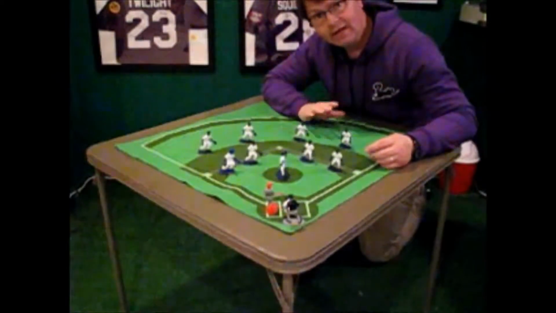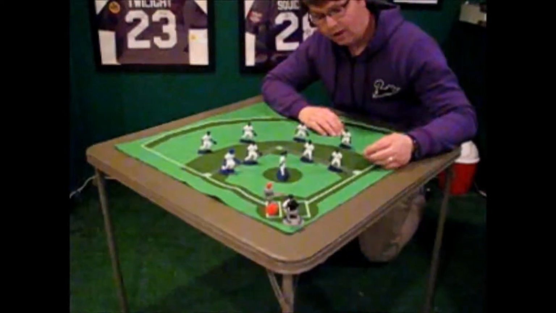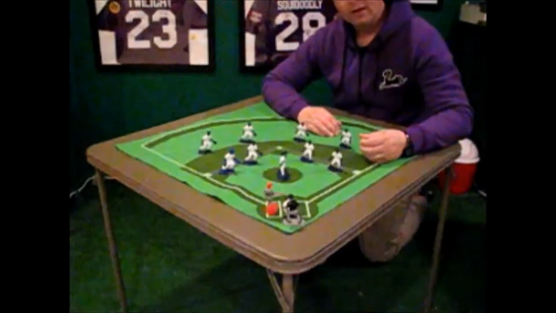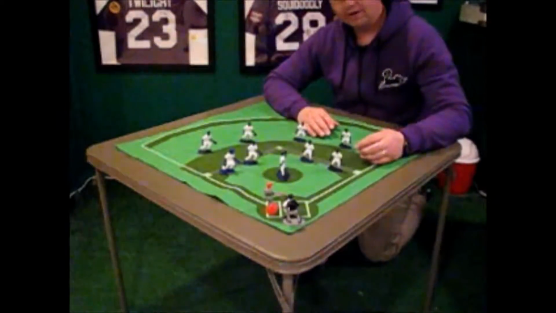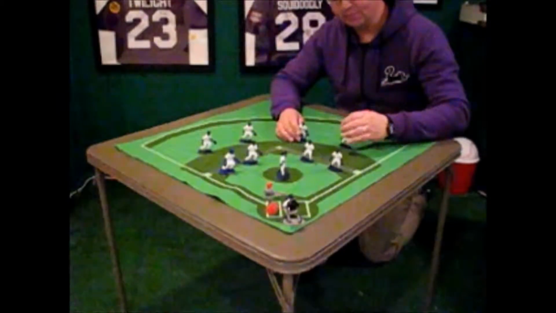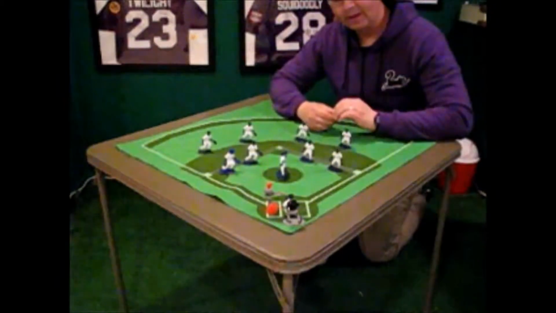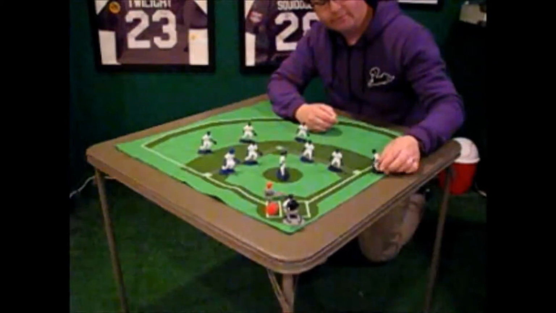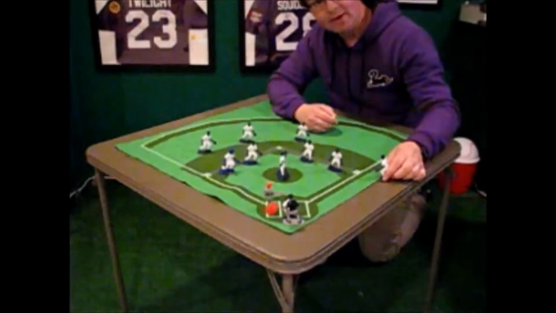A ball hit to any other fielder other than one that the right fielder thinks they can field, any other fielder other than the first baseman or to themselves, or possibly between themselves and the right center fielder, the right fielder is going to sprint into position and back up first base.